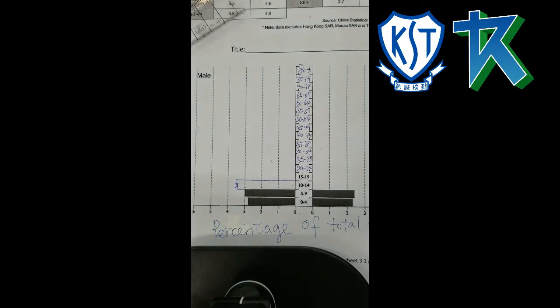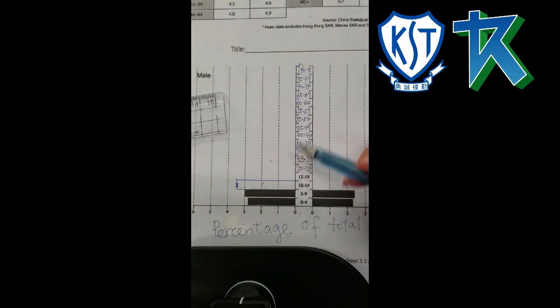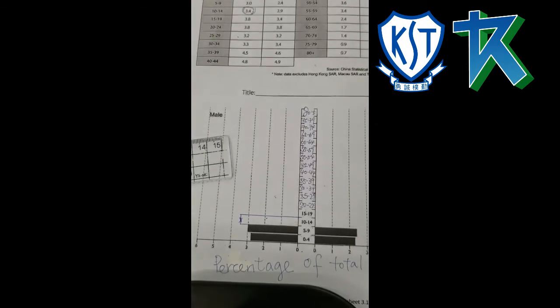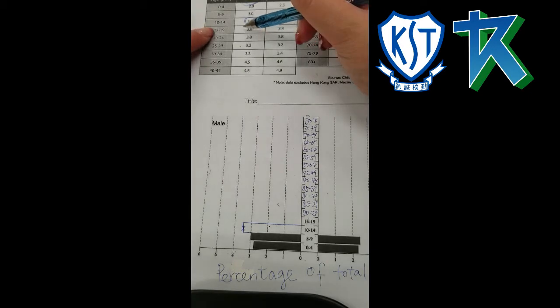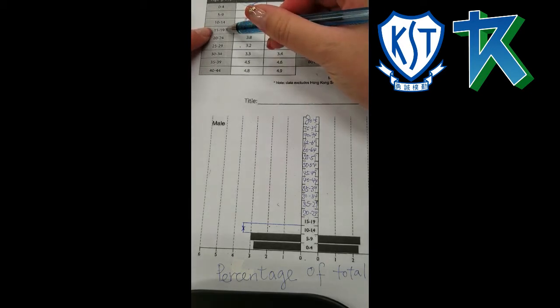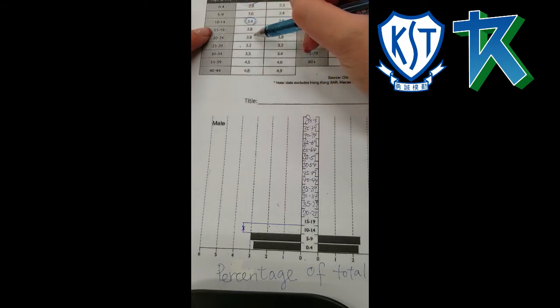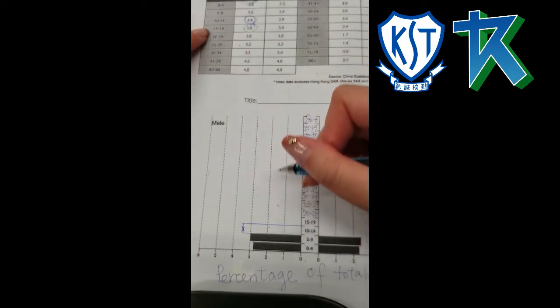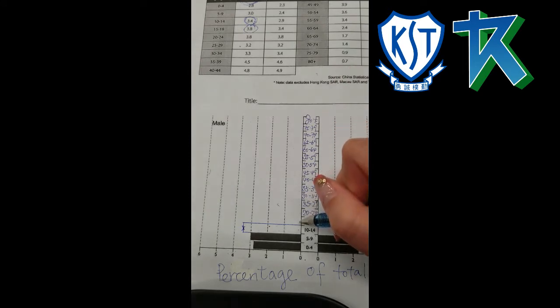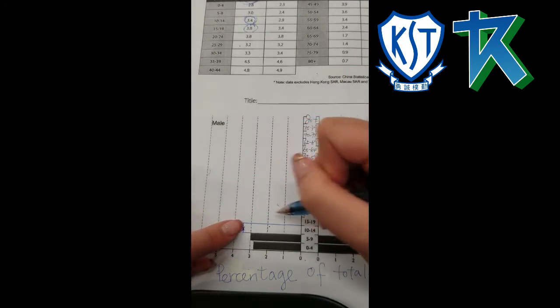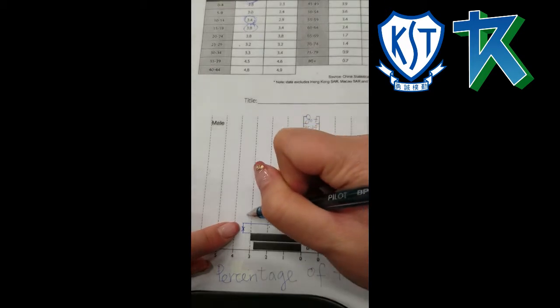Okay, this is the first bar, and let's go back to the fourth group. It should be 15 to 19, right? You have to see the number, which should be here, 3.8. You can follow the same step for the other age groups. Just follow it, and then mark a cross here. 3.8 should be here.